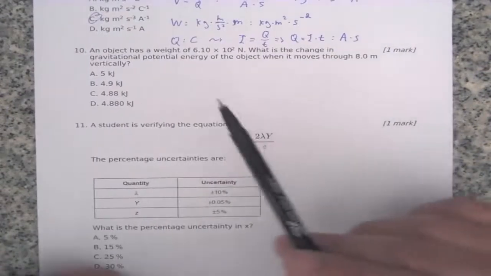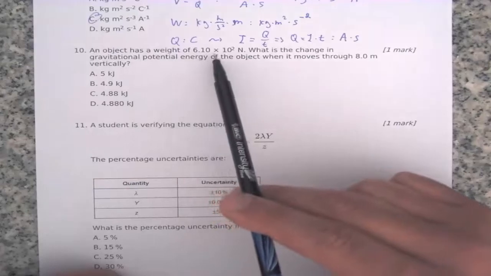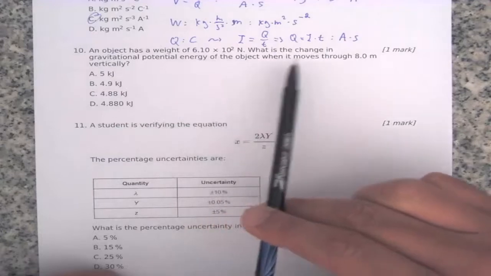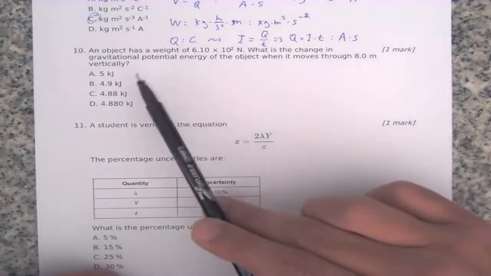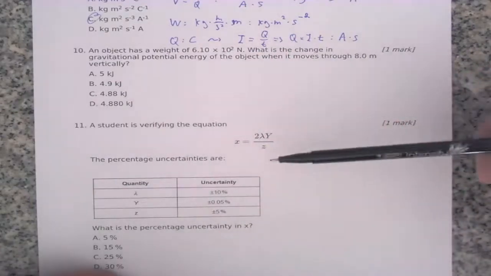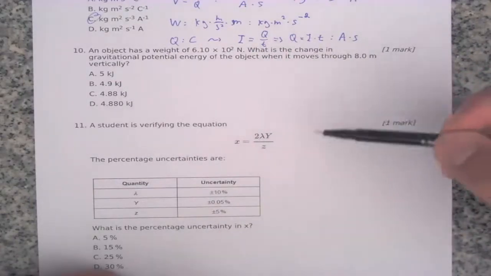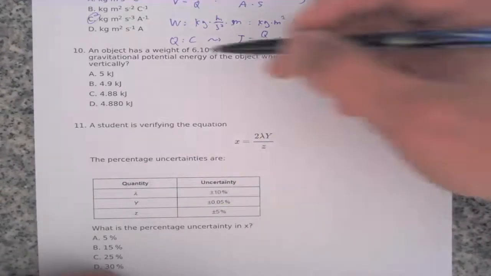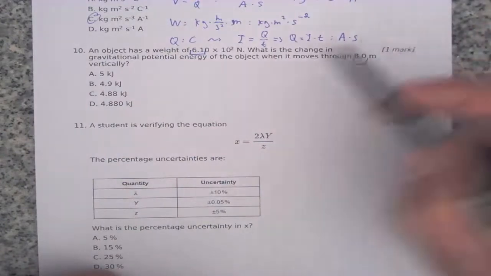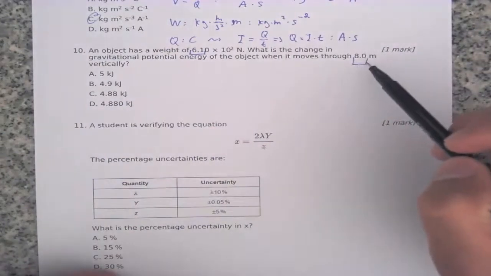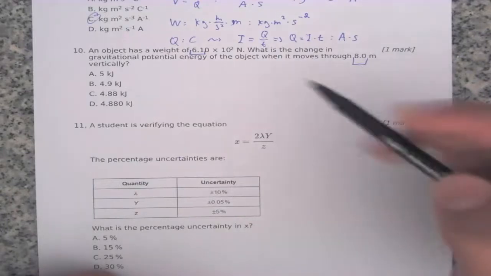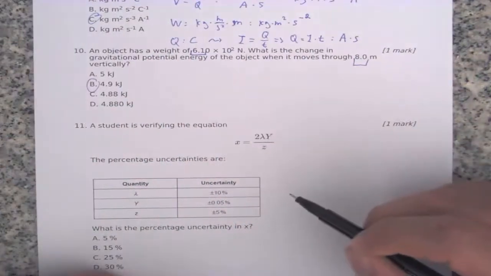The number 10 is that an object has a weight of 6.10 times 10 to the power of 2 newtons. What is the change in gravitational potential energy of the object when it moves through 8.0 meters vertically? So here what you can do, you can just start solving this equation, but this is not important because we don't care about the solution of this problem, we care about the significant figures here. And as you see, both quantities have the same number of significant figures. There are 2. So you're looking at an answer of 2 significant figures. So it's just B. You don't have to calculate anything here.